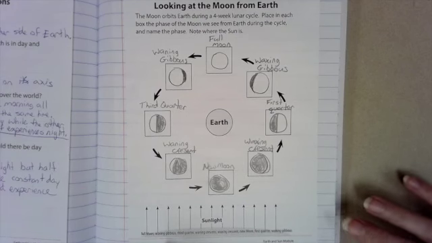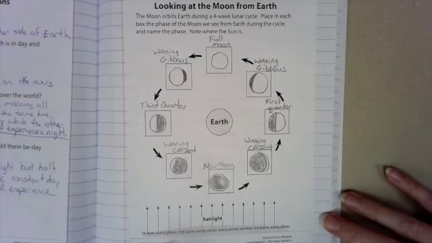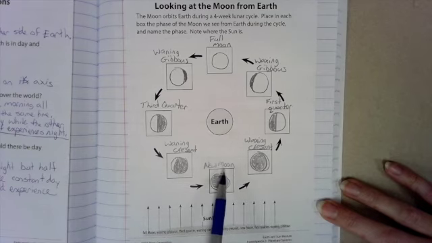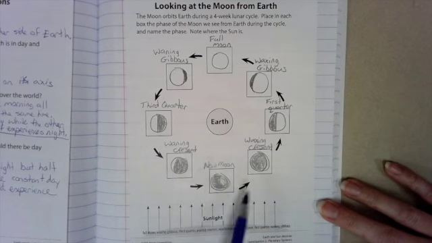These moon phases are super important because you will have these moon phases on your test. So you should start studying them now. Don't wait until closer to test time. Start now. So I wanted to make sure you had them correctly. So this page should look like this.